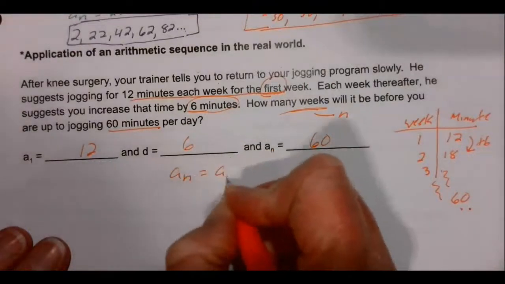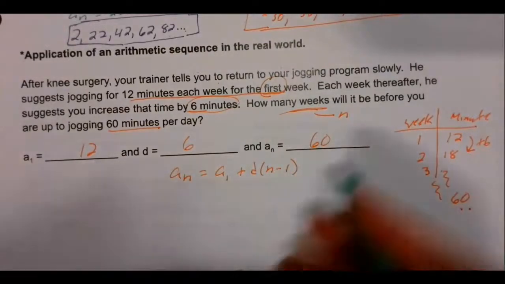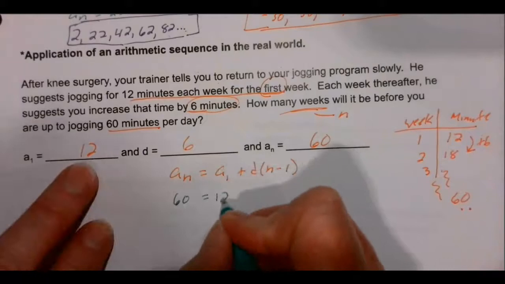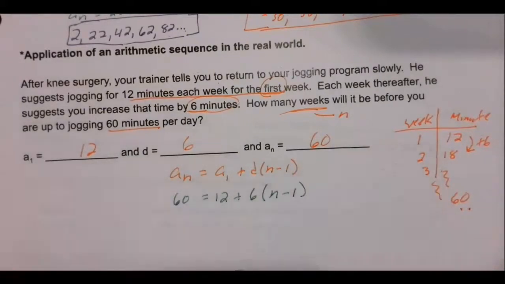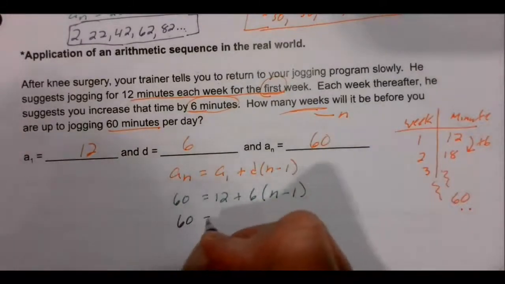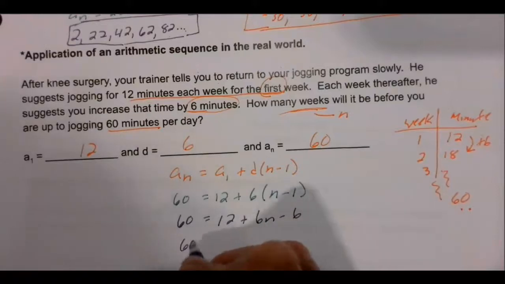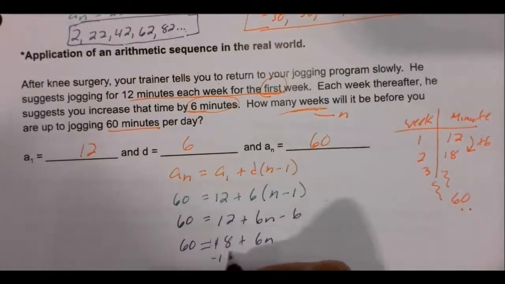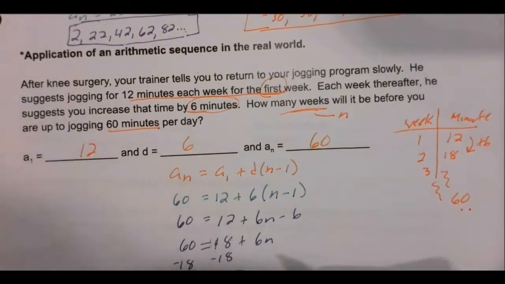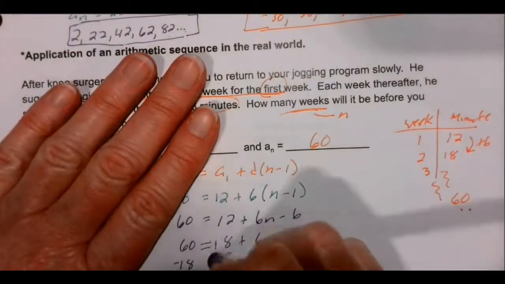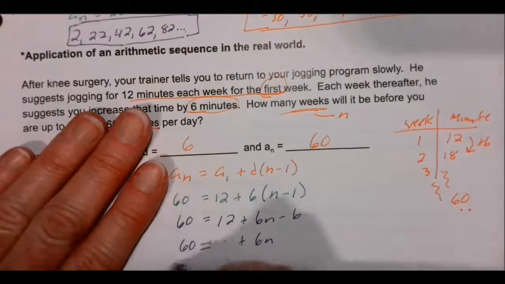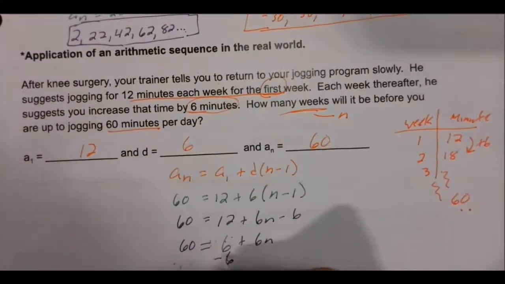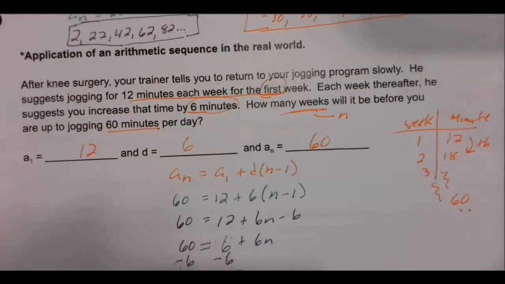So let's plug it into our explicit formula. A sub n we know, that's 60. We know a sub 1, that's 12. We know the difference is 6. We don't know n. That's what we're going to find. So now let's solve this equation. Combine like terms. Sorry, that should be a plus sign: 18 plus 6n. Subtract 18. We get 6n is equal to, where did I get 18? Oh, do you see my mistake? I added. I was going too fast, not paying attention. That's a 6. We're going to subtract 6 from both sides. We get 54. Divide by 6, and we get 9 is equal to n.